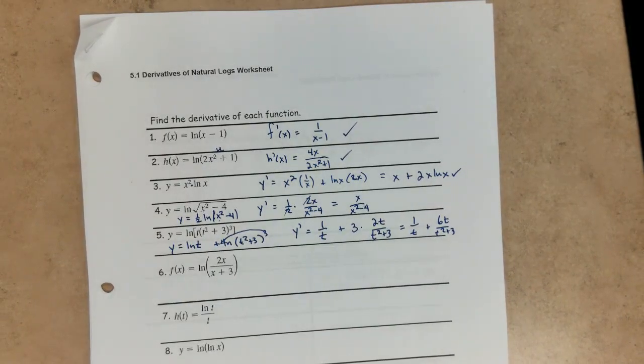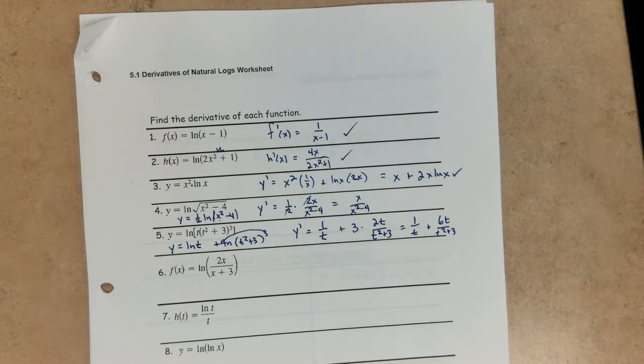Cool. Let's just double check, make sure we got the right answer. Let me look at my answer key here, and yeah, that's a version of it. I'm cool with it. If you want to tidy it up, you can, but you don't have to.